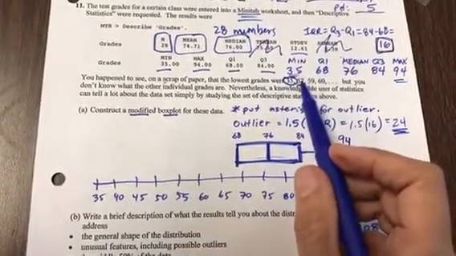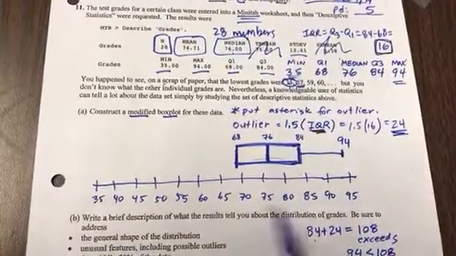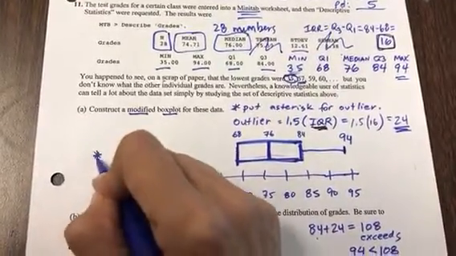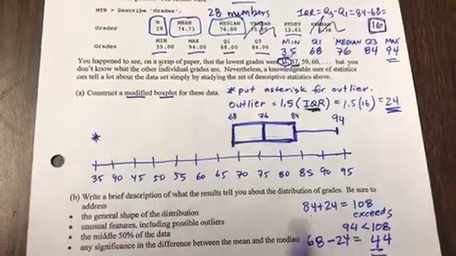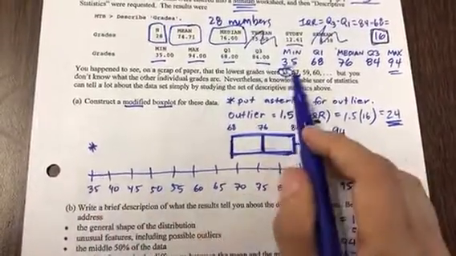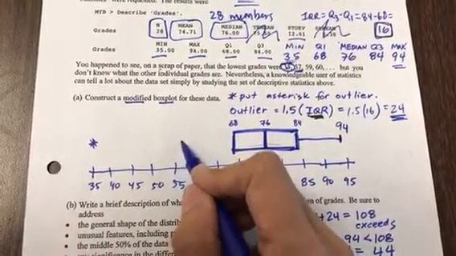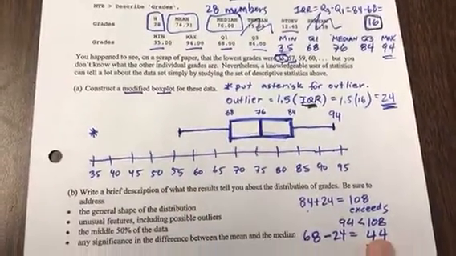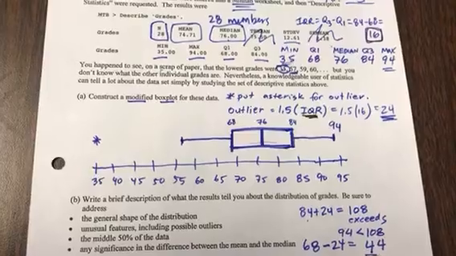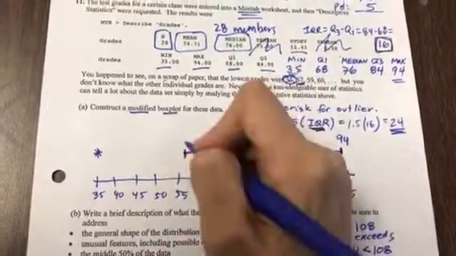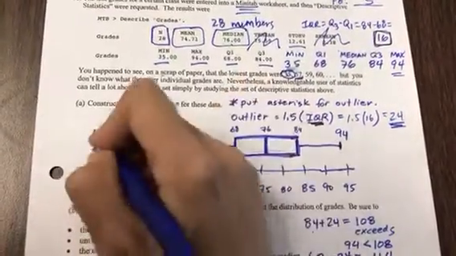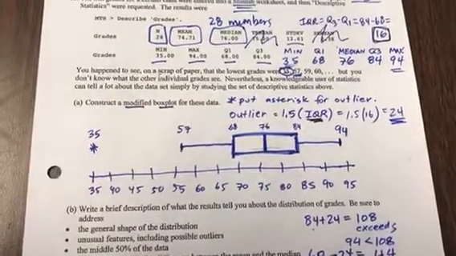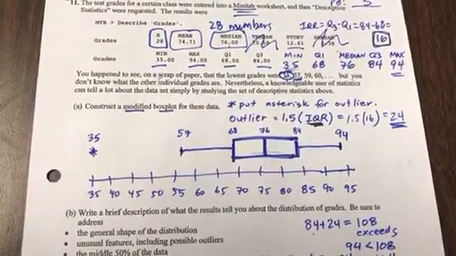So the next lowest number, and 35 is beyond that. So definitely 35 is supposed to be an asterisk. And I'm going to extend the whisker to the next lowest number, 57. And I stop there though, because 57 is not lower than 44. So that's going to be my lowest number while I still have a box. Now this number 35 is still my lowest score, but now I've made a modified box plot.